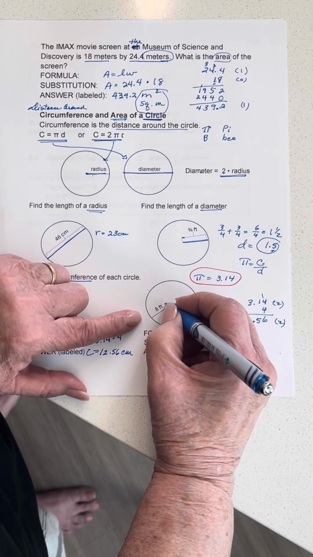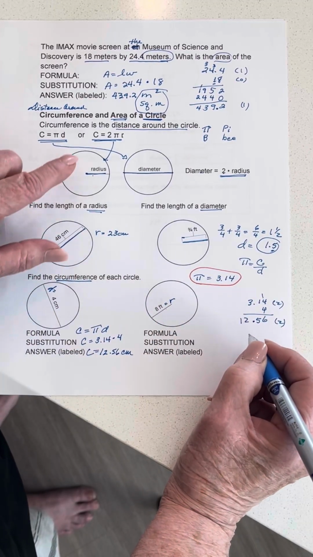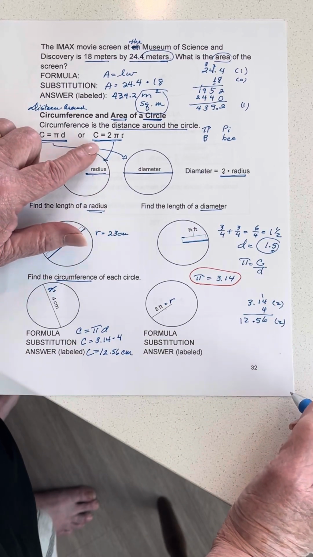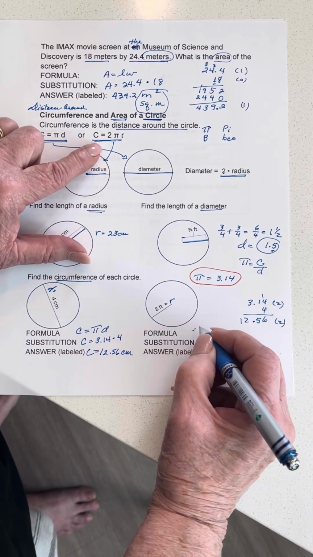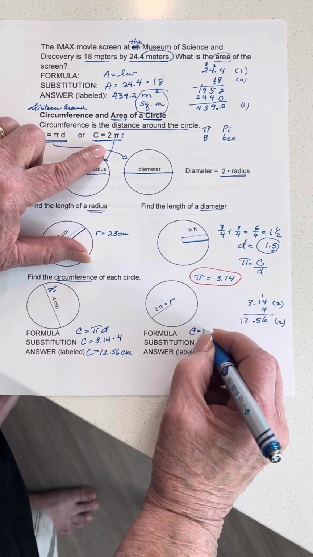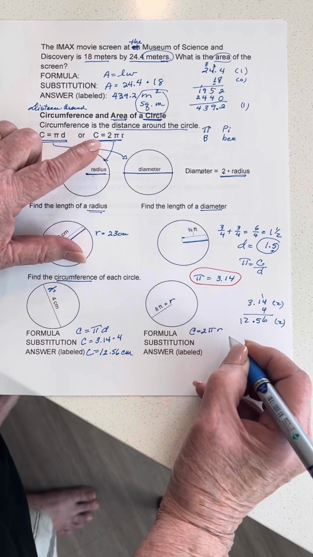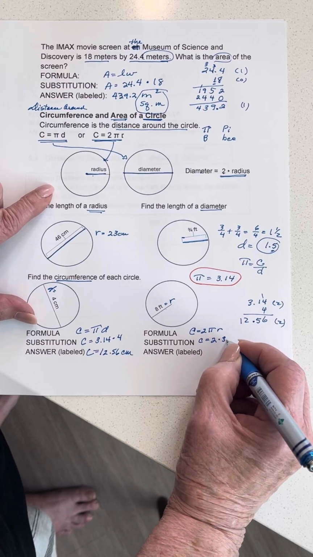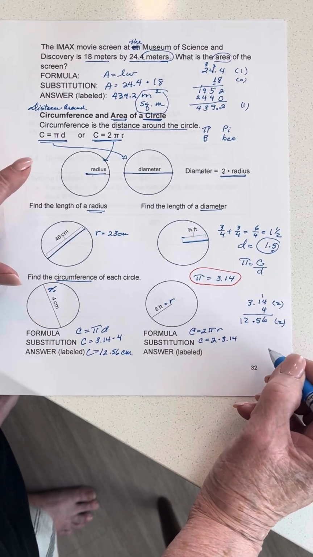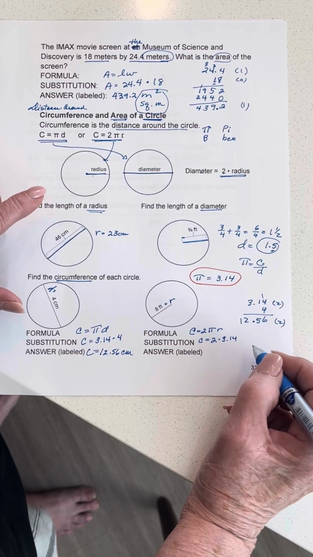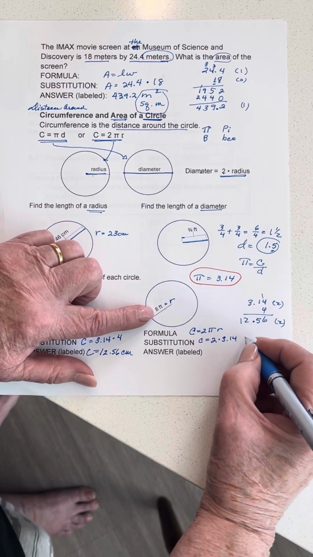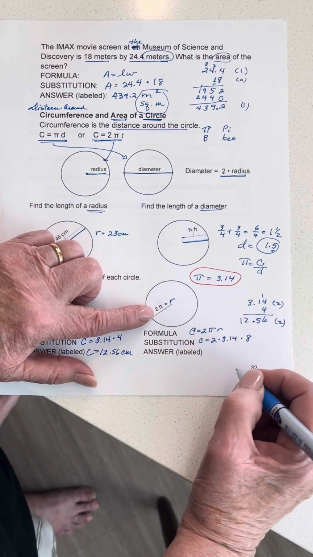On this problem, we are given the radius, so we'll probably use this formula. Or you can double it and use this one. It'll all be the same. So if I use this formula, and then I substitute 2 times, and we're going to use 3.14 for our value for pi, times the radius, which is 8.